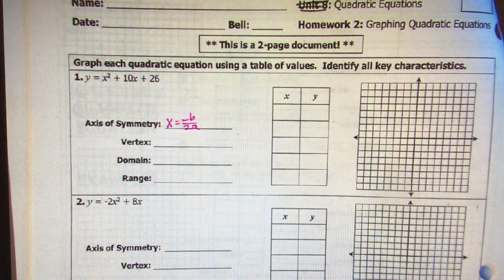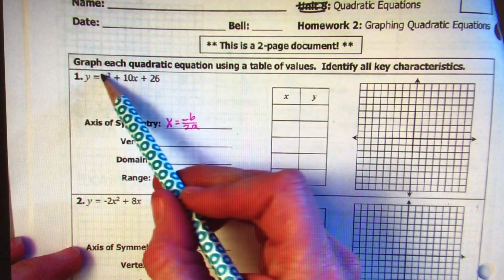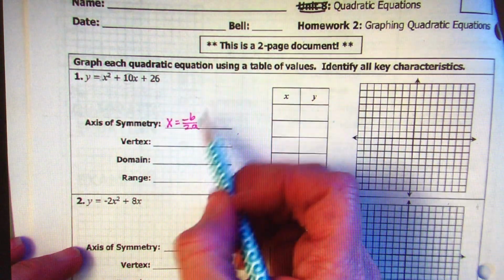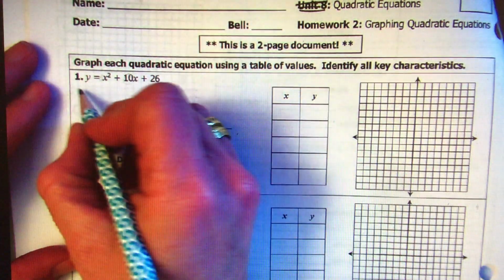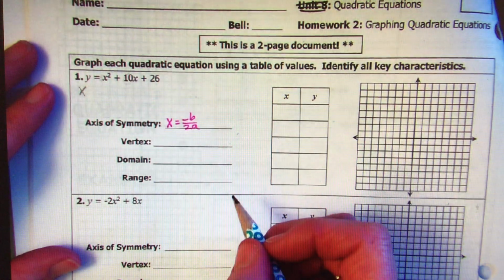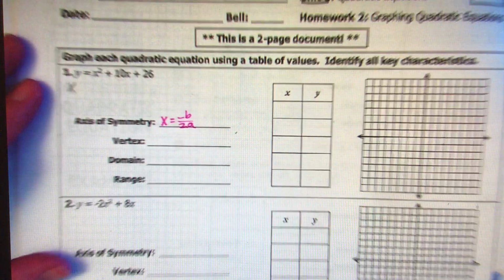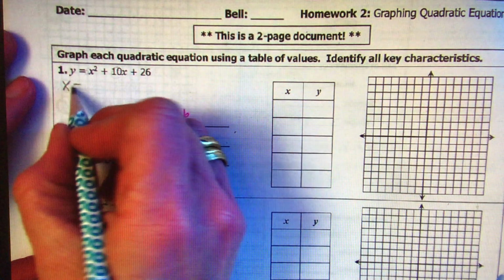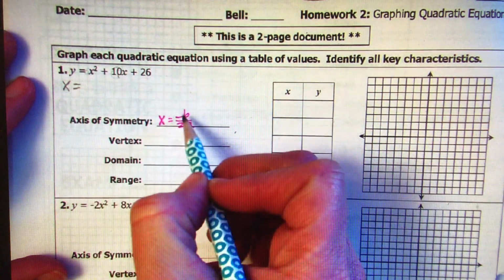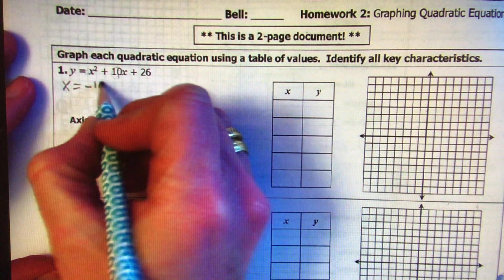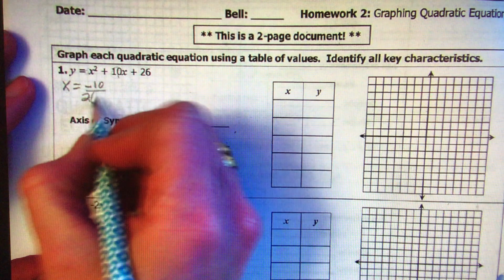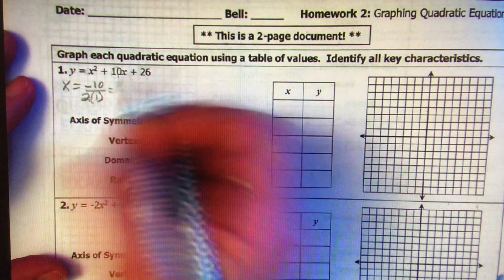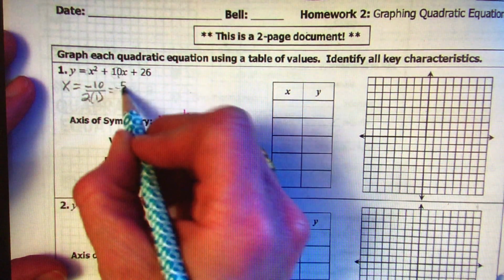Then I'm going to simply use the standard form. Remember, this is your a, this is your b, that's your c. I'm just going to plug in some values to try to solve for x. So over here, I'm going to put this into my formula. X equals, well, if b is 10, then negative b must be negative 10. I'm getting it from right here. And then I'm dividing it by 2 times my a value, which is 1. Now I end up with negative 5 over 2.